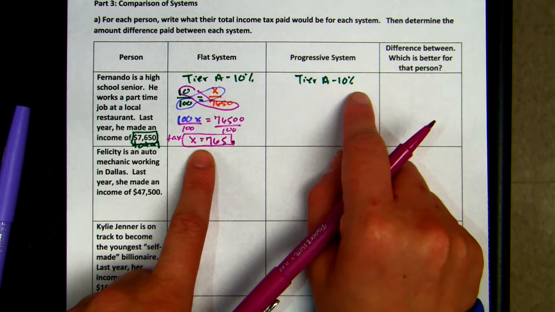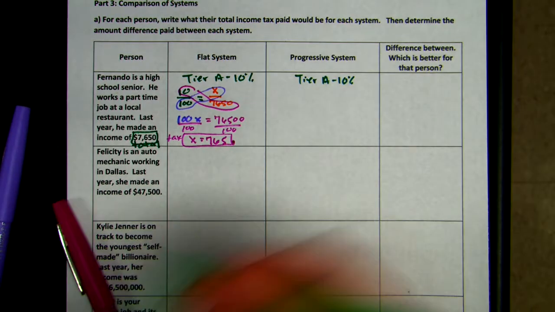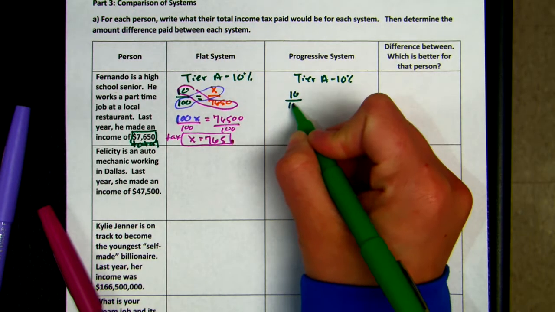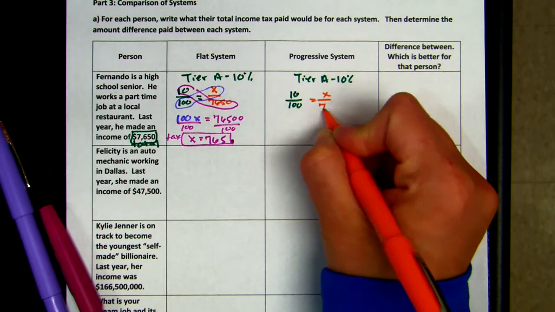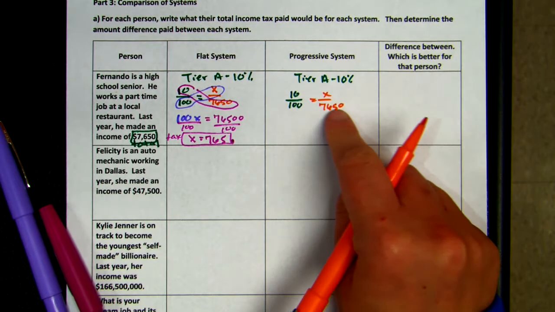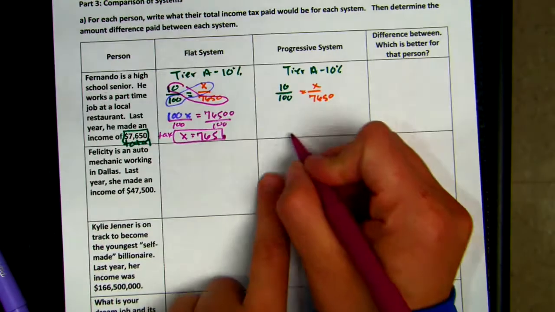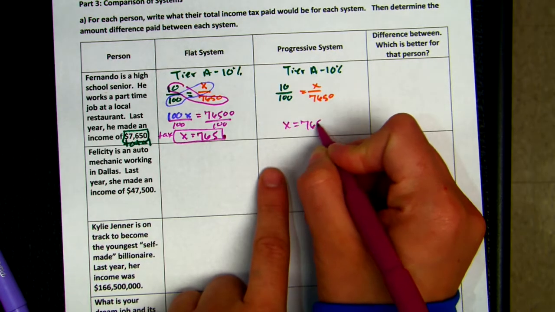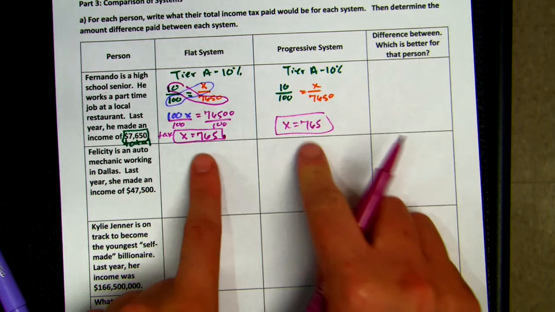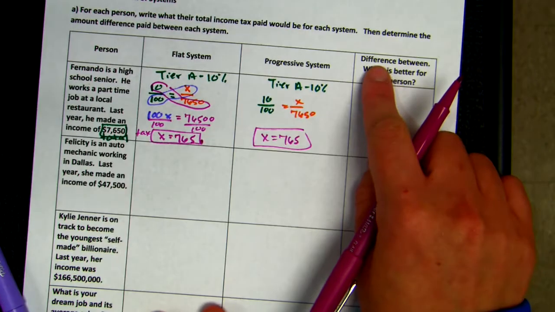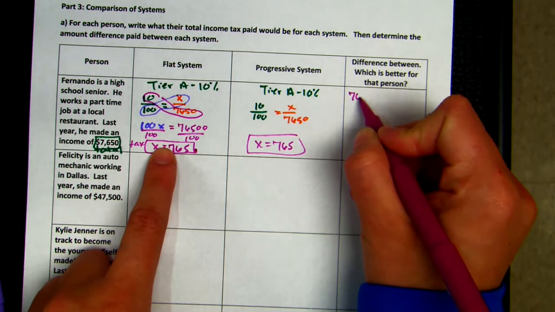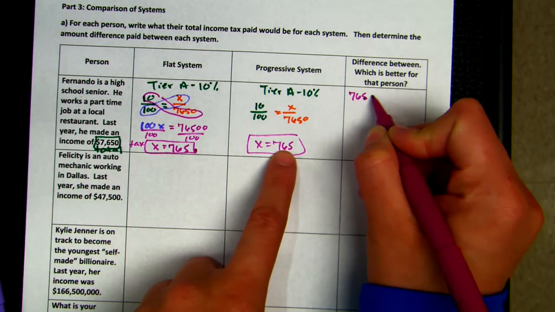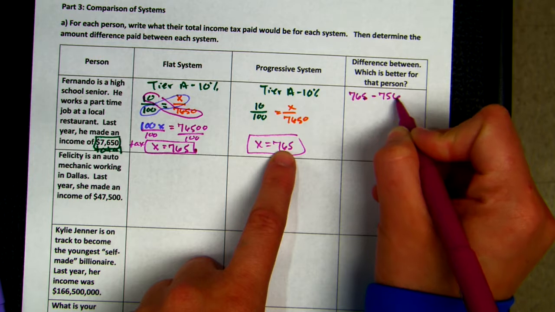Okay? Now you'll notice that this one is the same. I'm going to set it up again as 10 over 100 because the rate is the same, is equal to x over 7,650. And again, if I solve, I'll get x is equal to 765. So then we want to find the difference between. Okay? So he paid 765 in the first system, minus 765 in the second system.